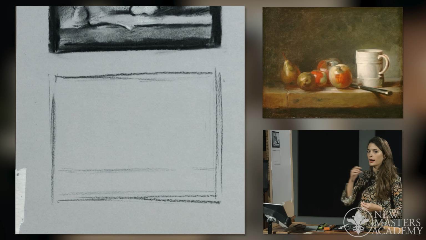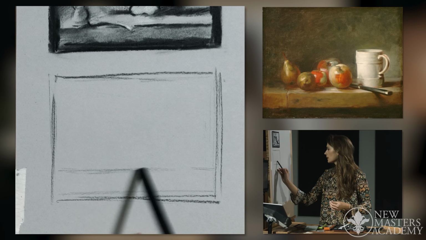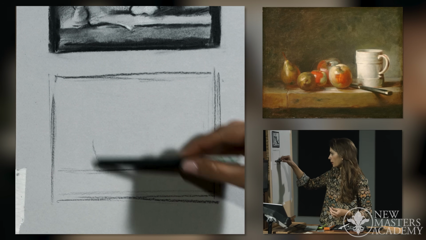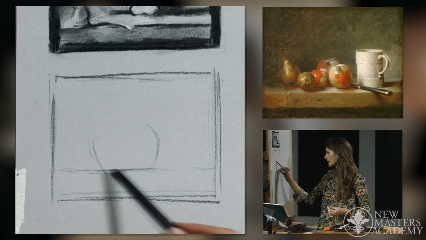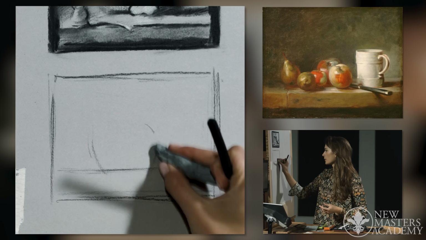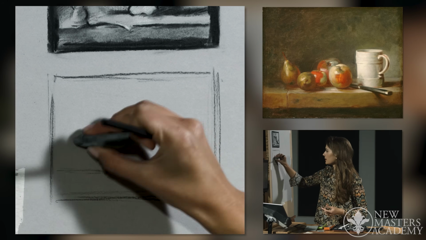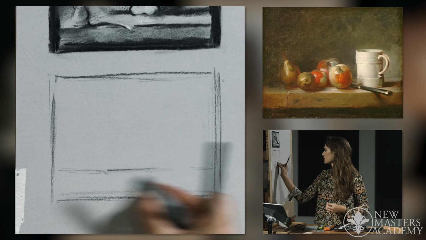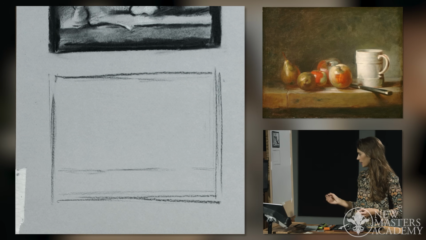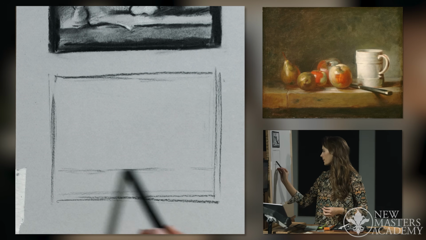If you have them too high up, then the surface on which they sit are basically going to be cutting the object. You won't see where is the bottom of it. So you don't want that kind of arrangement in your paintings because it just looks a bit awkward. So let's go back to analyzing this image.